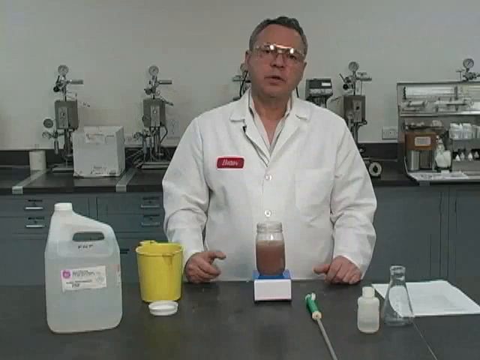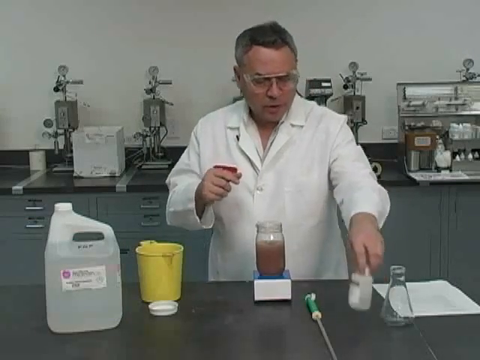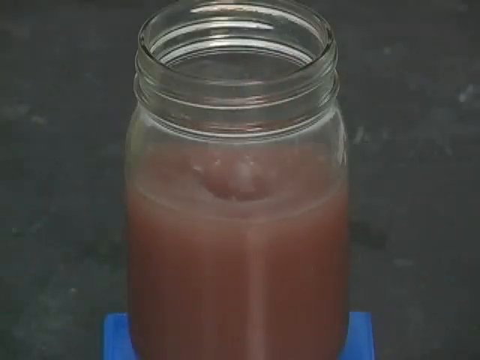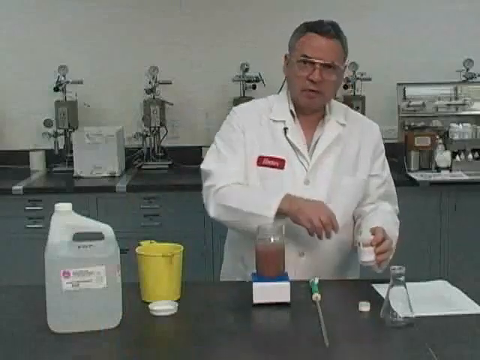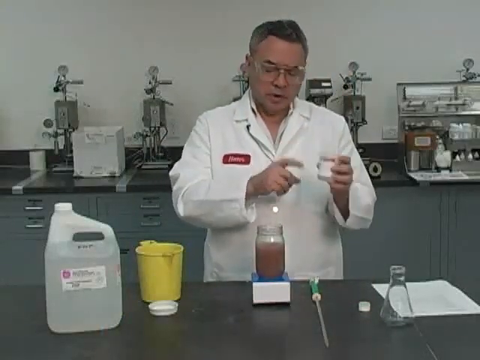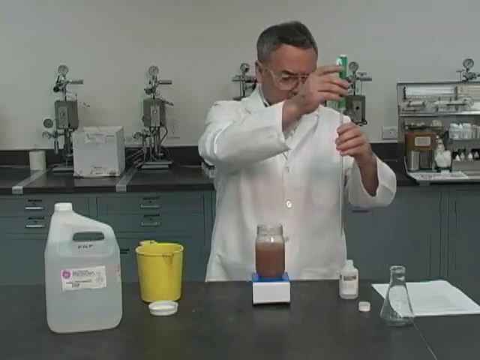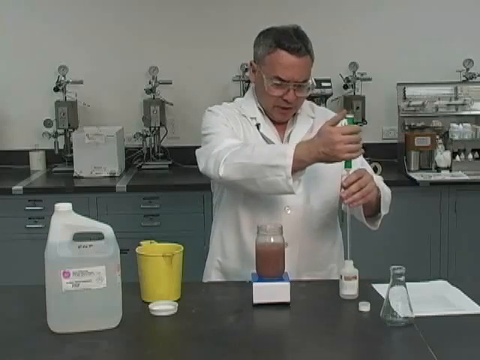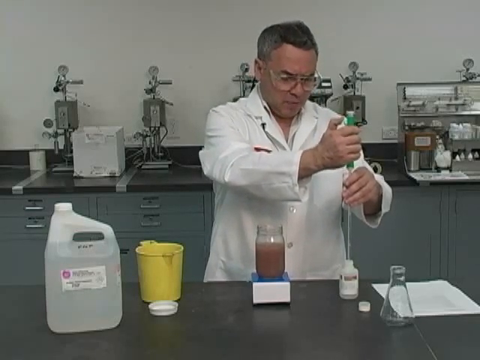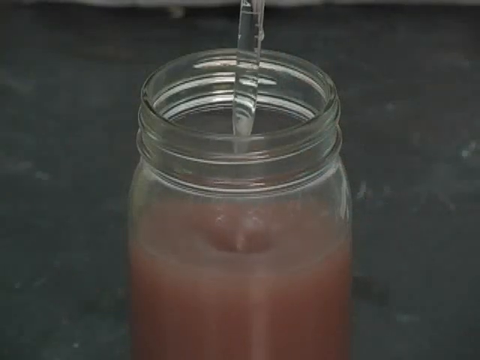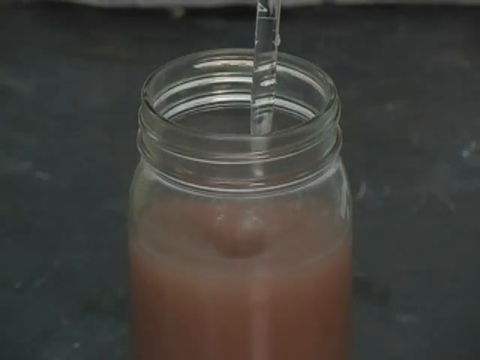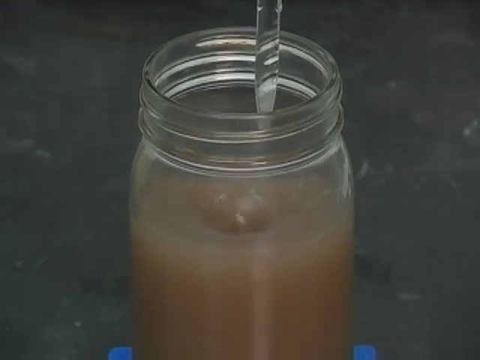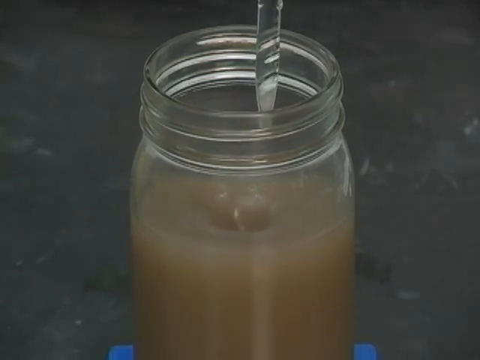And we are going to neutralize it with a 0.1 normal solution of sulfuric acid. Now I'm ready for the sulfuric. The measurement of the alkalinity of the whole mud is going to be proportional to the number of cc's of sulfuric acid, 0.1 normal, that we use to neutralize the alkalinity. I'm going to continue doing this, and the pink color has to disappear and stay off for no less than a minute.